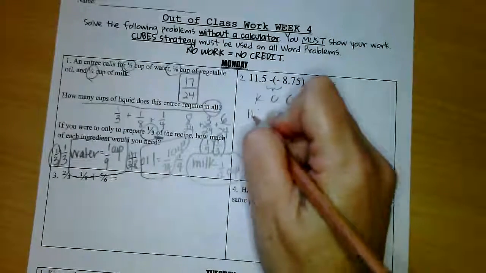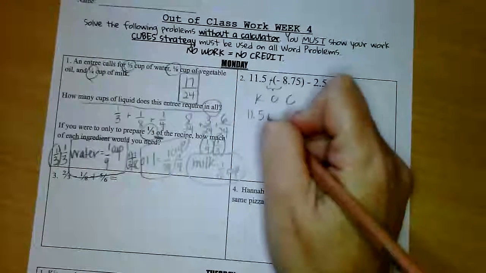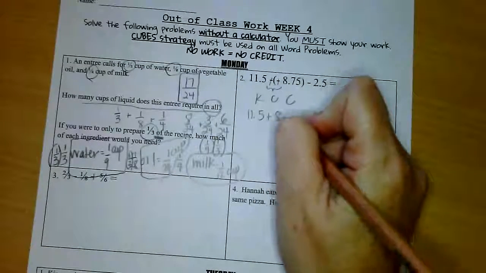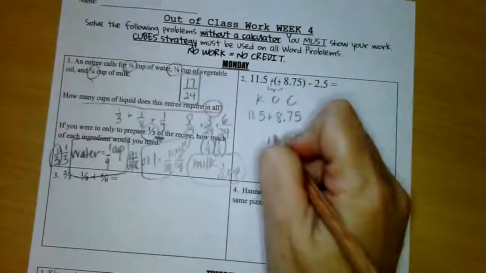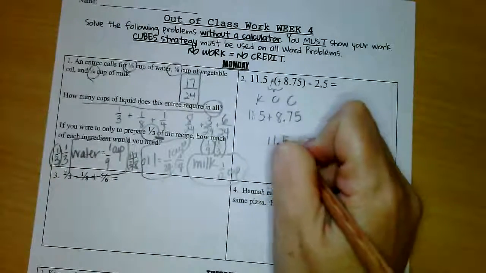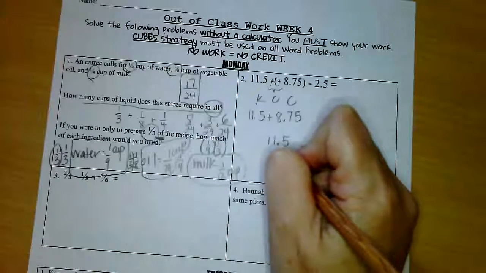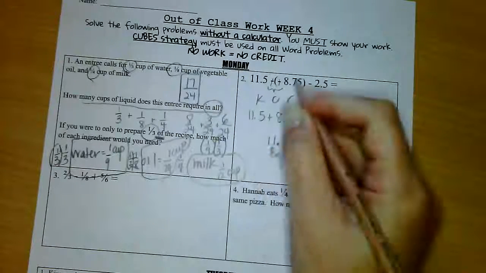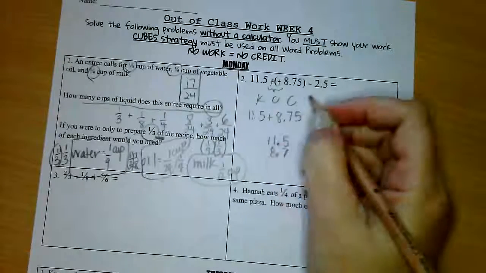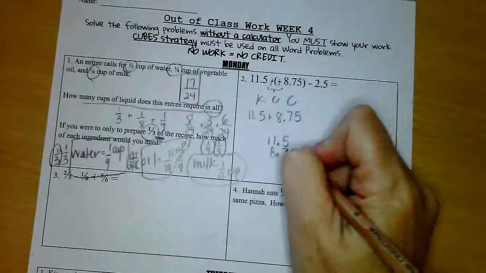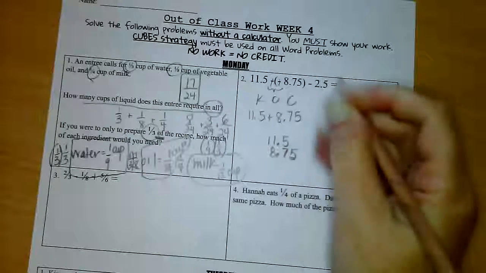We're going to keep the first, change the sign. So now I have 11.5 plus 8.75. So I'm going to go ahead and do this math operation first. 11.5. Now my 8 is going to go in the ones column because it's the ones value. My 7 is going to go underneath the 5 in the tenths column, and then I will have a 5 here at the end in the hundredths place.